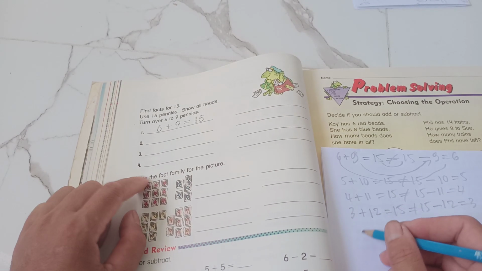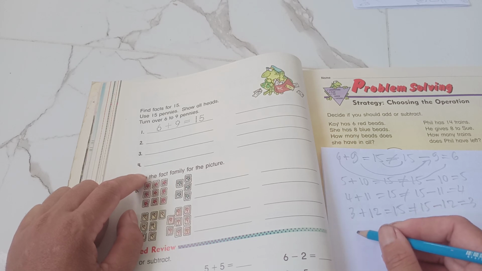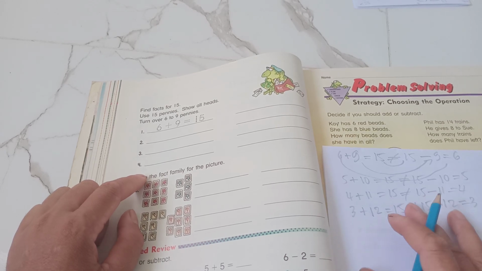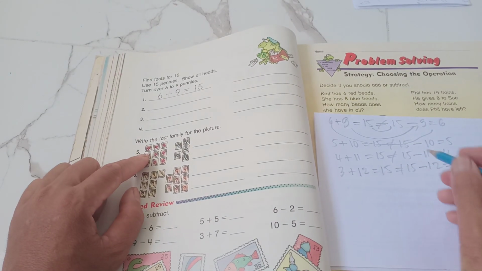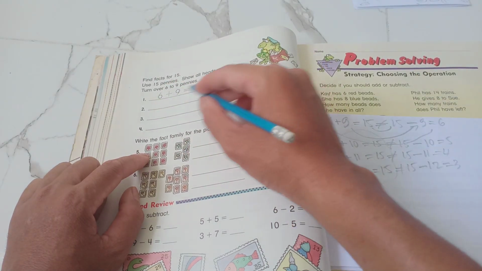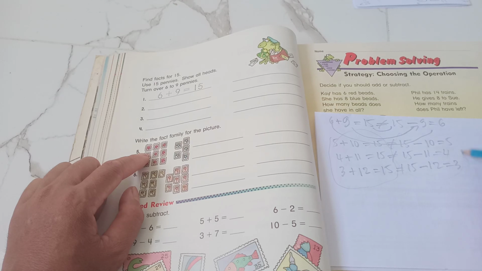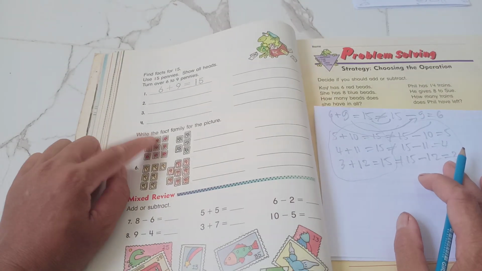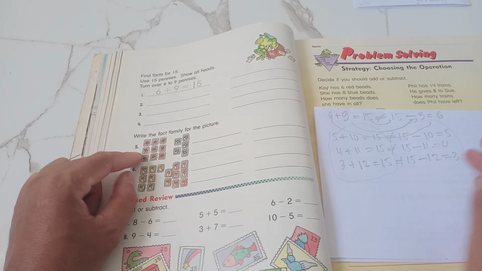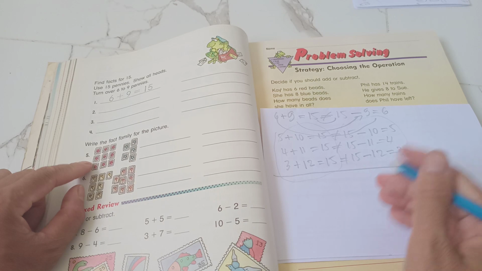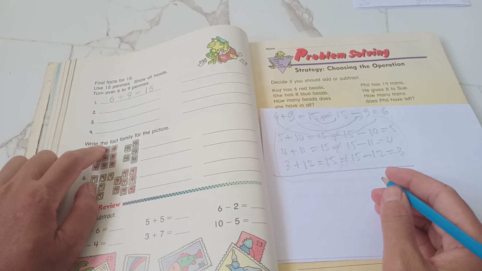We can write down 1, 2, then we can write down more. It's simple, 2 plus 1 plus 0, but we don't complete here. So you can see this line you can complete here, and now this column you can complete here. So you can see, write the fact family for the picture. You can see it together, and see carefully. And now write the fact family.